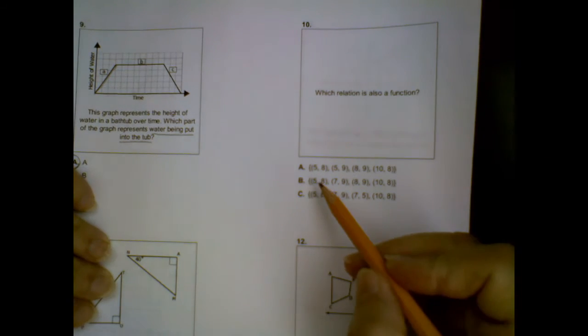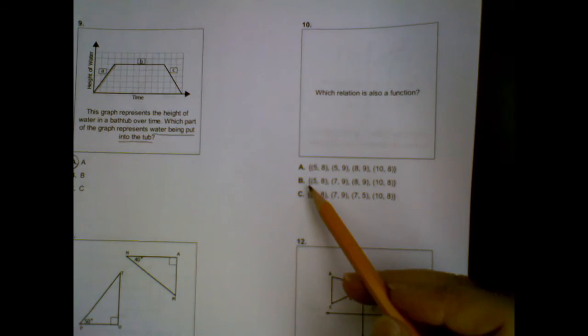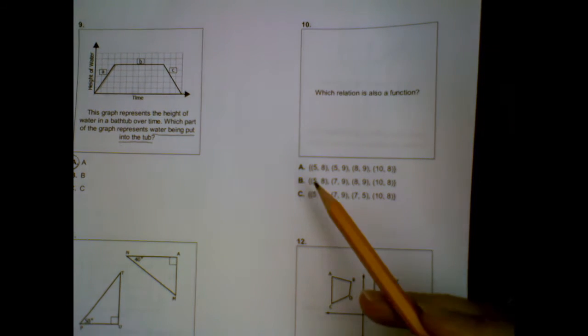For number 10, which relation is also a function? So for a function, we're looking to see, does every x value have exactly one y value? Well, if we look at A, the x value 5 has a y value of 8, but then the x value 5 also has a y value of 9, and we know that that can't happen, so we will rule out A.